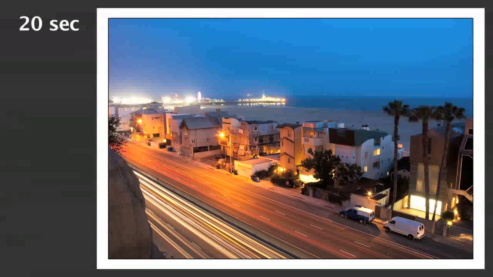This is a cool effect you can create with slow shutter speed. Instead of freezing the car movements, you capture them in motion. So instead of actual cars, you will see just the stripes created by the cars' headlights.